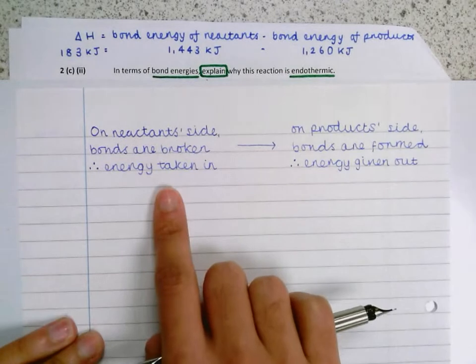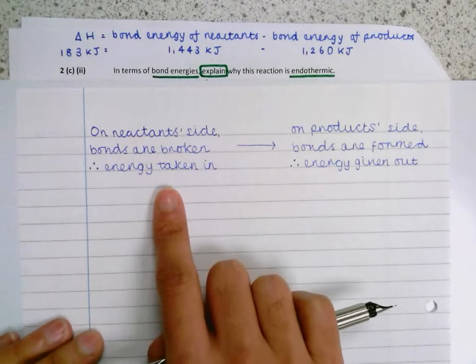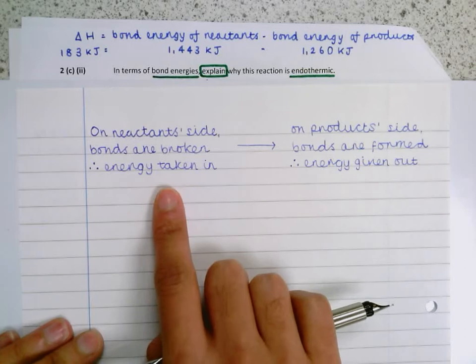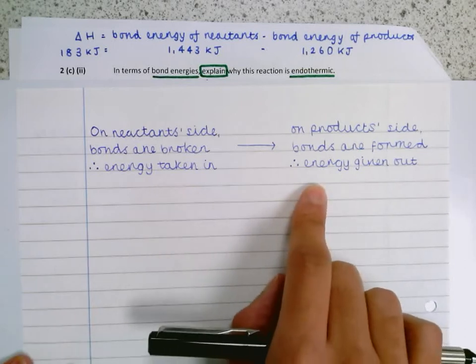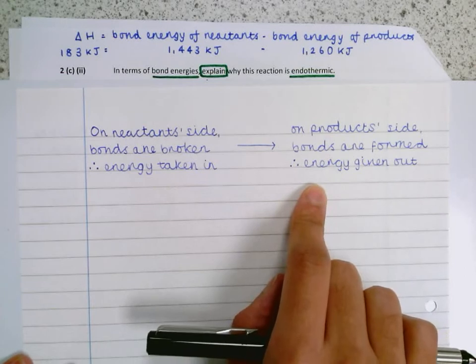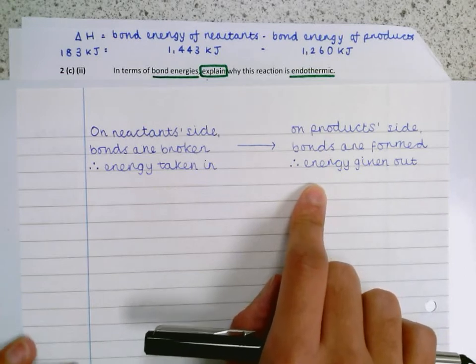Okay, just to recap with you, on the reactant side, bonds are broken, which requires energy to be taken in. On the product side, bonds are formed, meaning that energy is given out.